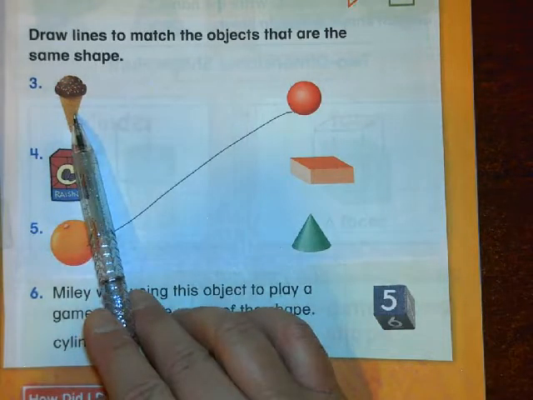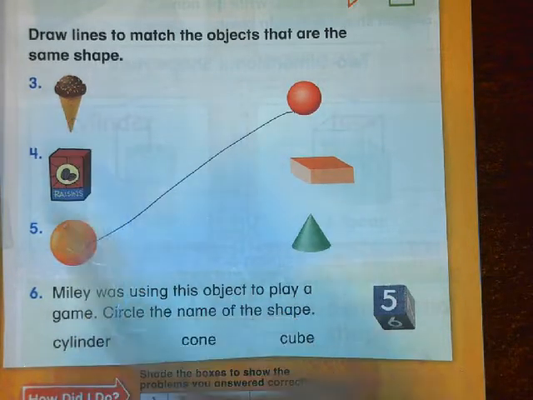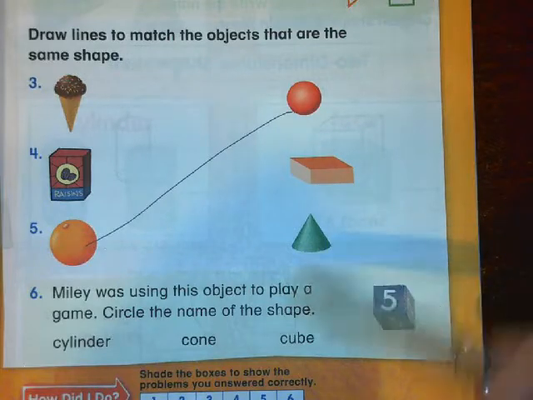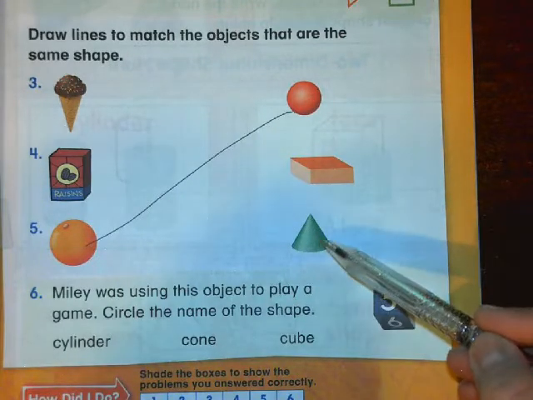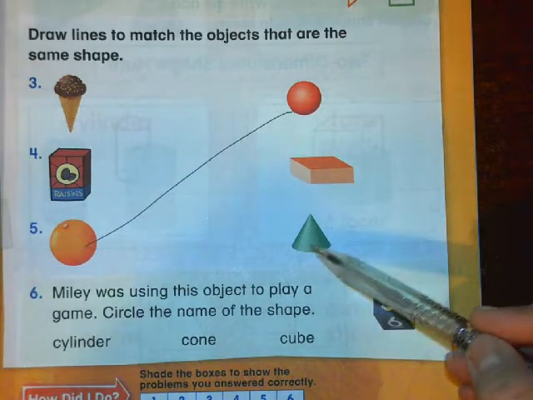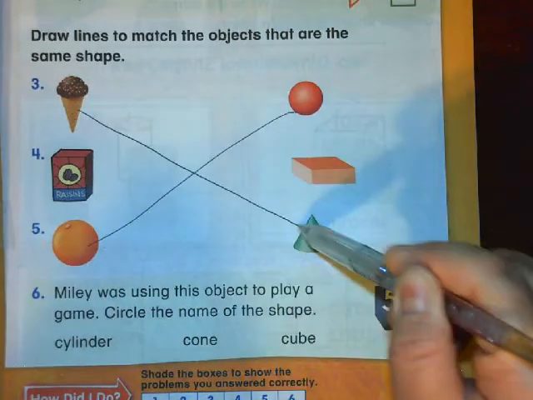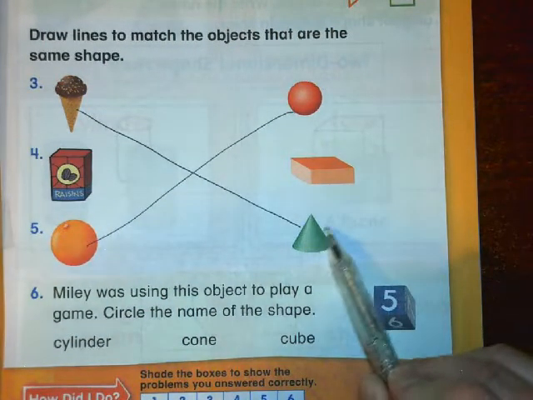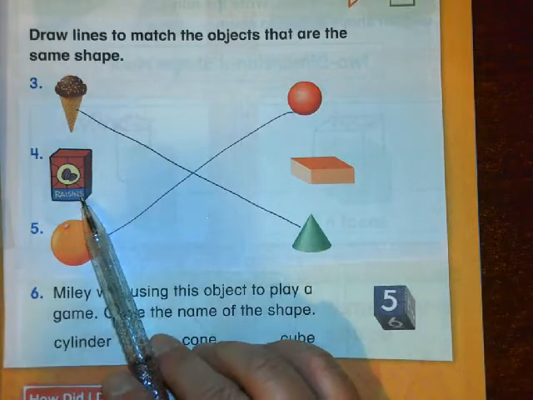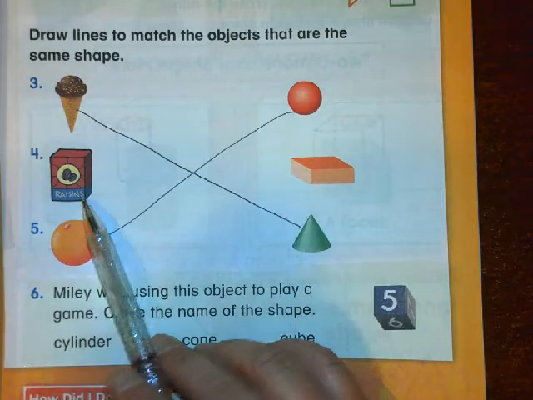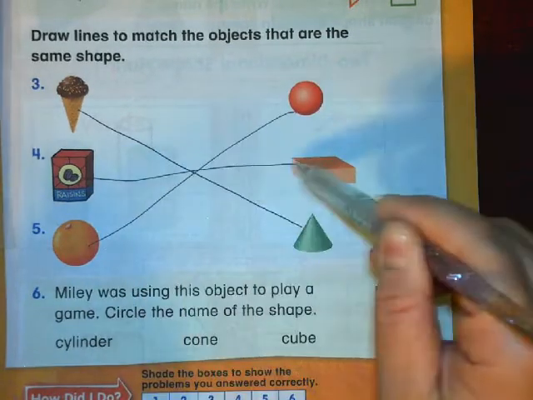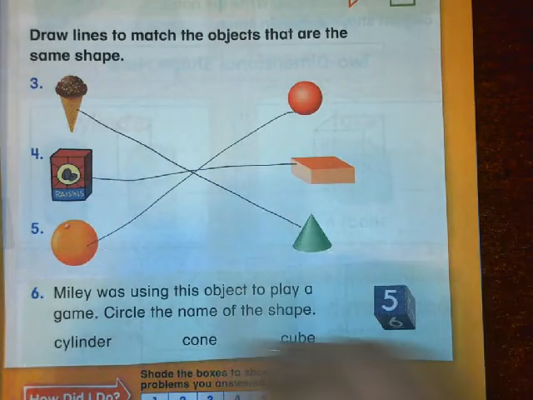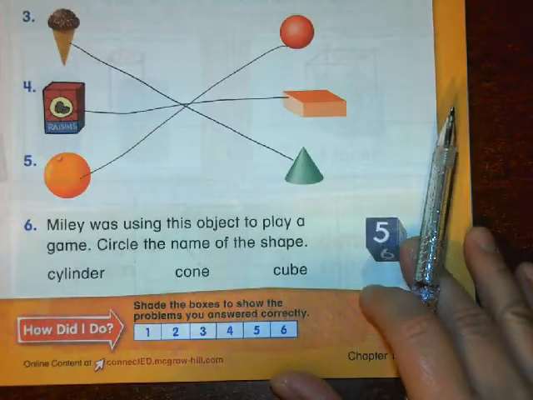Okay, number 3 looks like an ice cream cone. So would I match it with this one or this one? If you said this one, you are correct because it's also called a cone and has a three-dimensional cone shape. We can see all the way around it. Okay, the box of raisins, it's a rectangular shape. This one is called a rectangular prism. So that matches the box of raisins. Okay, number 6.